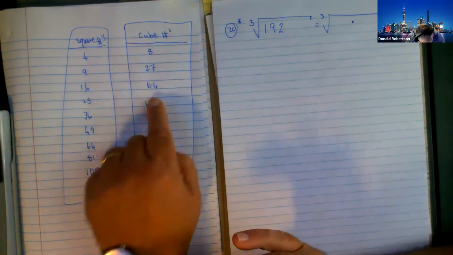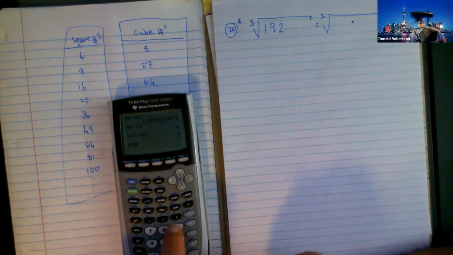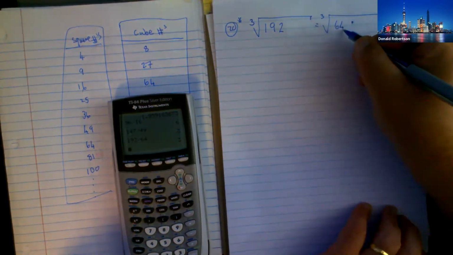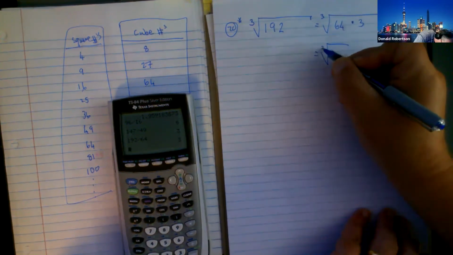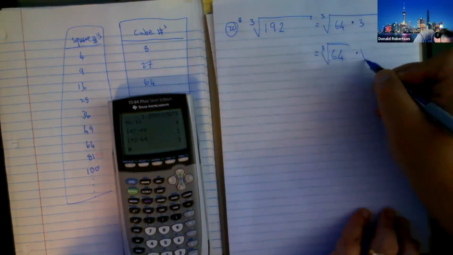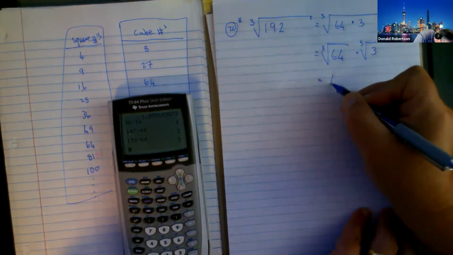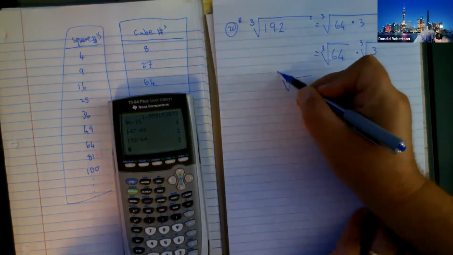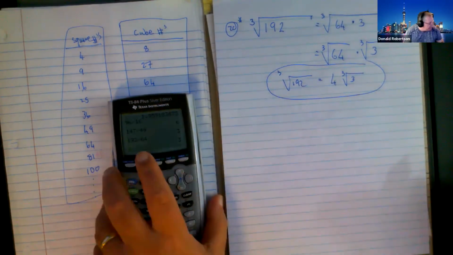125 doesn't work. Right, next number might work. Let's try 64. 192, does it divide exactly by 64? And it does. So it's going to be 64 times 3. And that's going to break apart as the cube root of 64 times the cube root of 3. This is a nice number, happens to be 4. Cube root of 3, we are finished. And there is your answer.